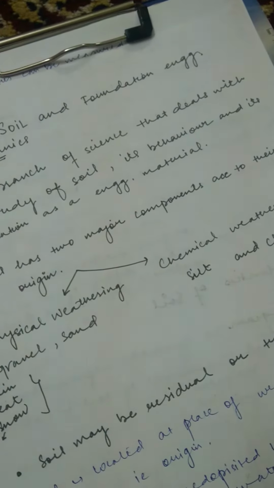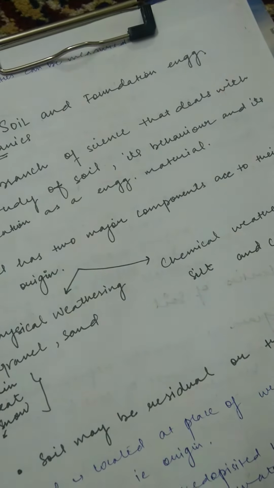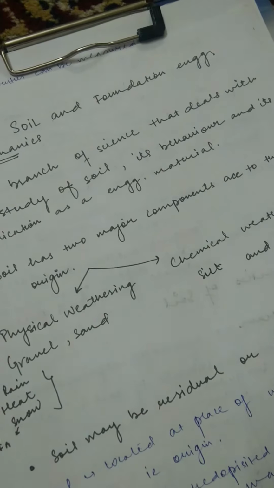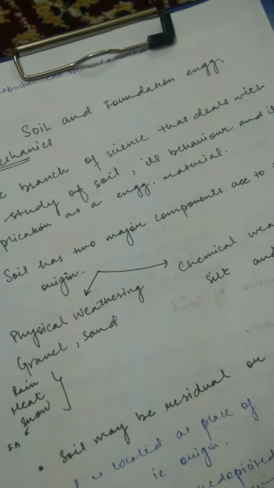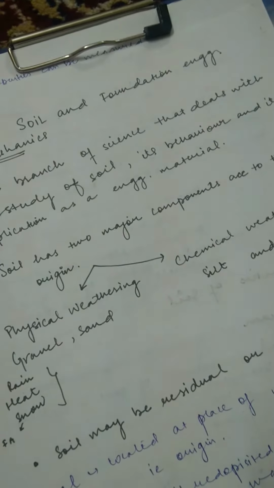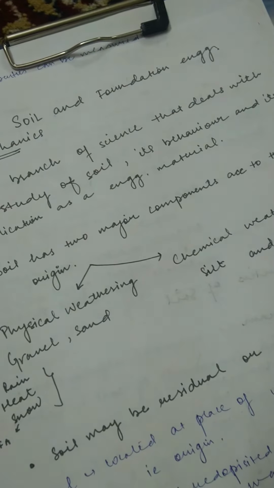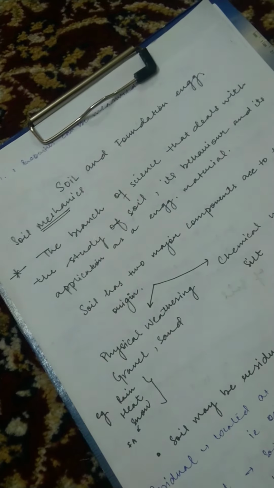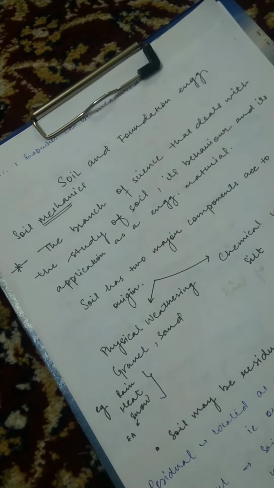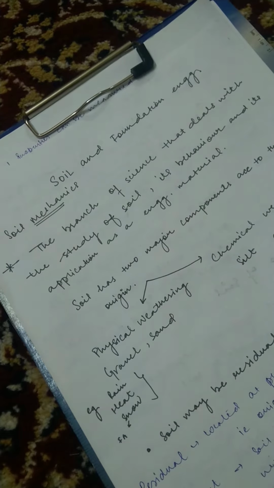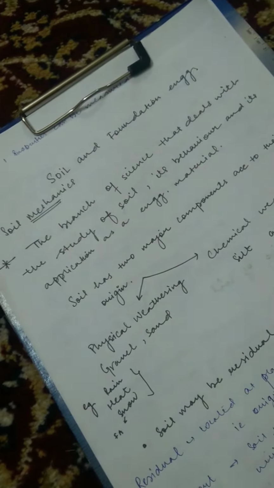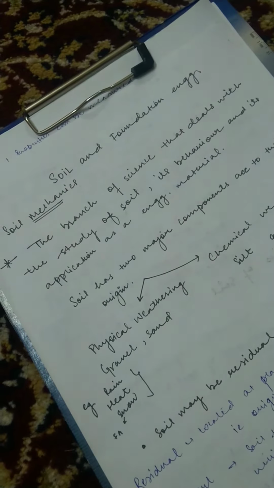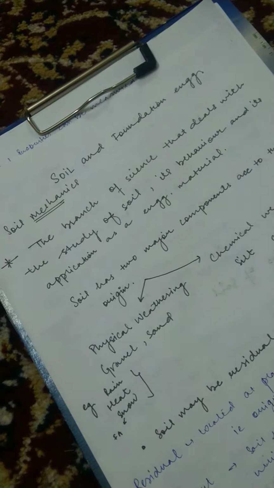And in terms of engineering, soil is defined as unconsolidated material, which is formed by the disintegration of rocks and is composed of solid particles. Soil also contains void space between it, which might contain air, water, or both. The solid particles that the soil contains are mainly composed of organic matter.